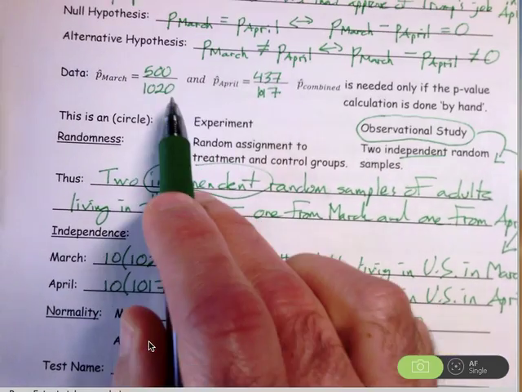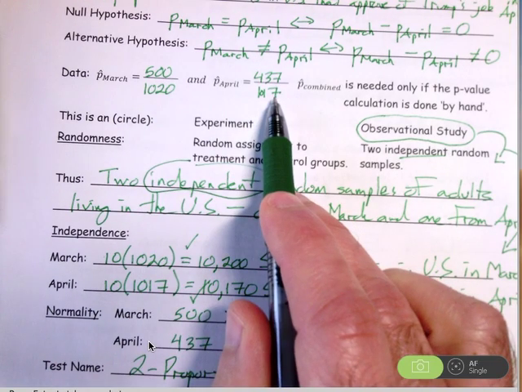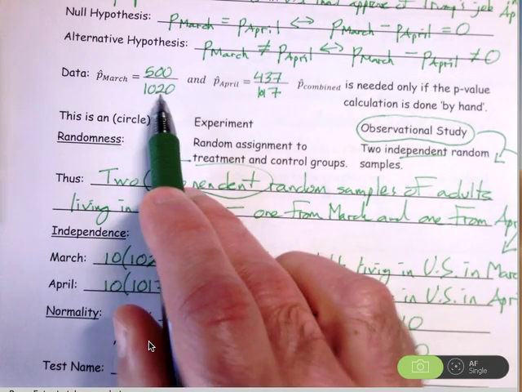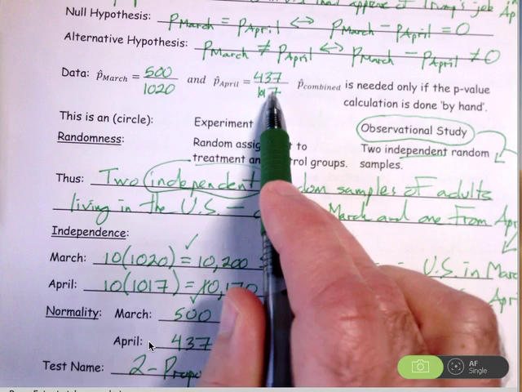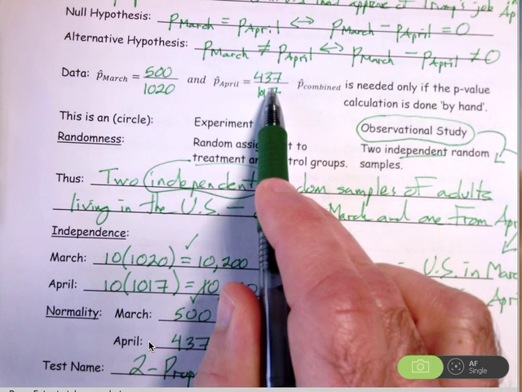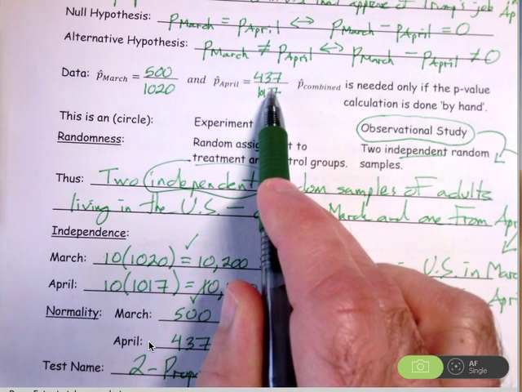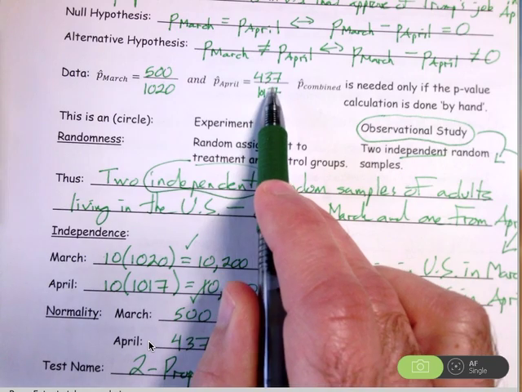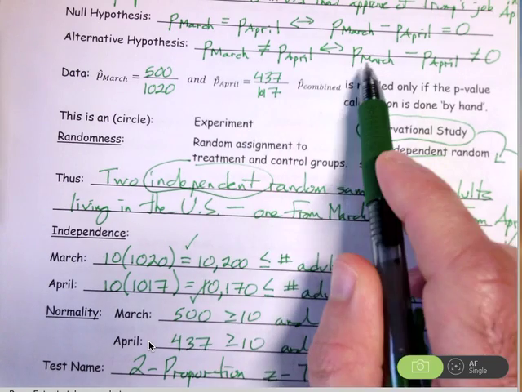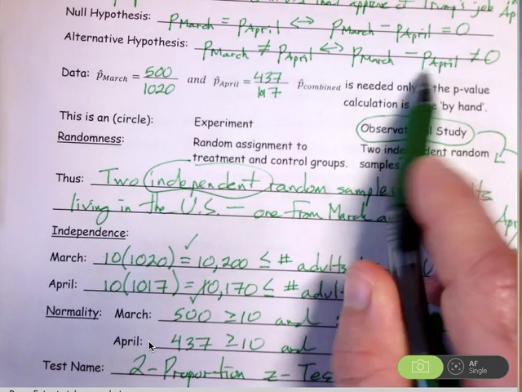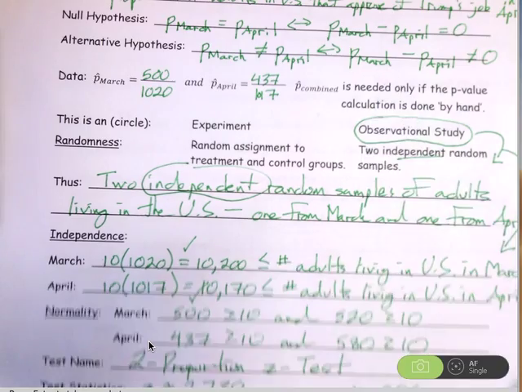In other words, yes, I know that the sample proportions are different, but are they different enough from one another? Is that difference large enough for us to believe we have evidence that the actual proportions of approval from March and April in the populations are different? And the answer is yes.